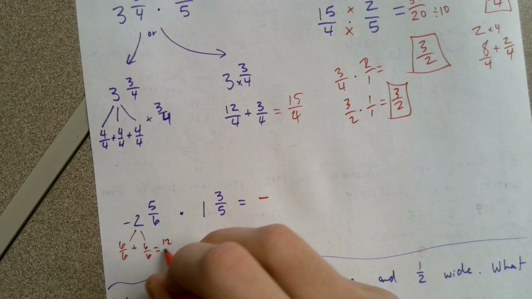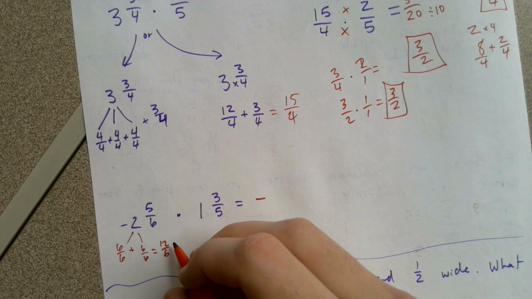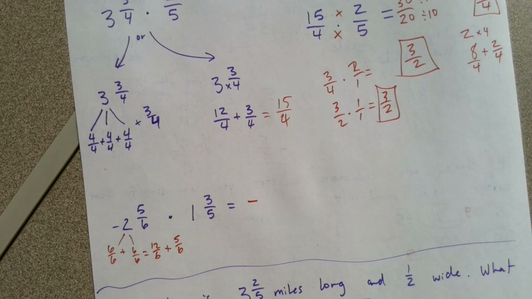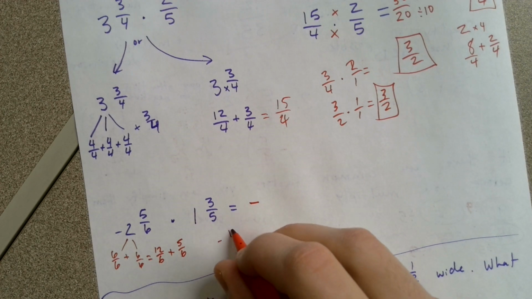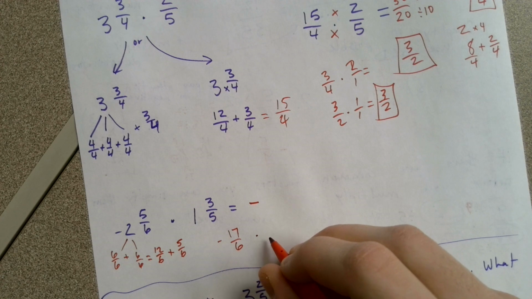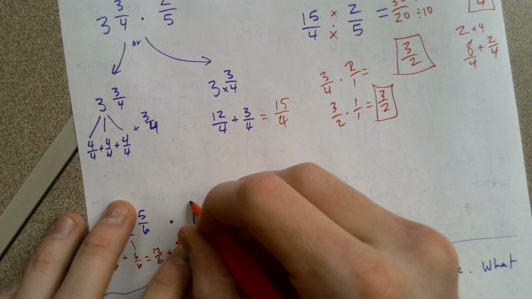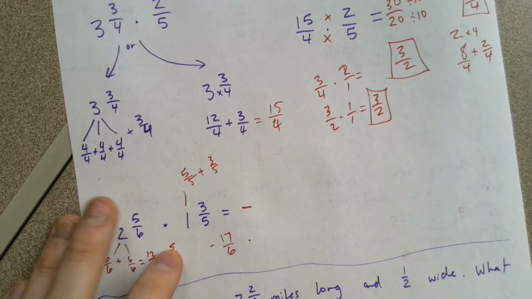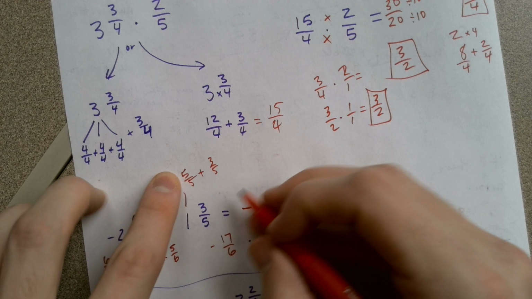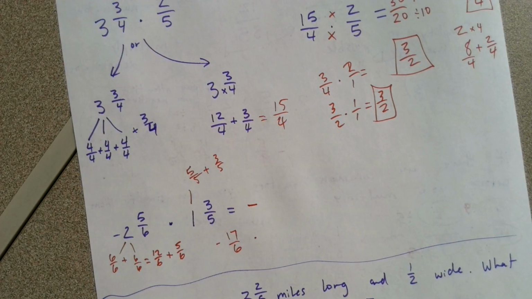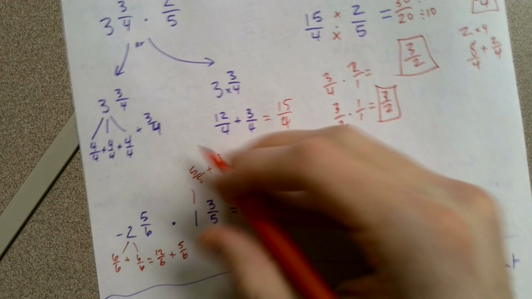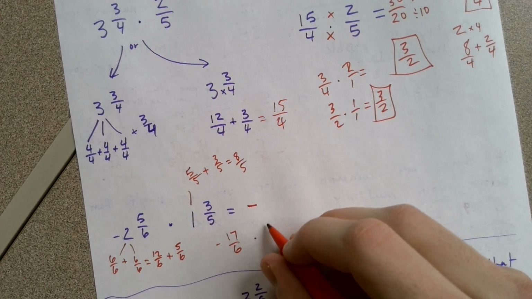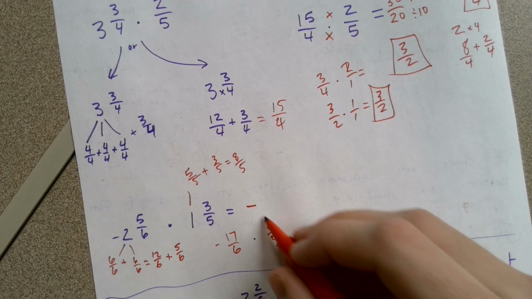This is going to be 12/6 plus that original 5/6, which is going to get me to negative 17/6 times, got to do our second one. This 1 is going to be a full 5/5 plus 3/5. Or we could do that 1 times 5 and know that that's 5 on top. Rewatch that lesson if you're a little confused on that. And we will get 8/5 there. So our final look right here is going to look something like this.